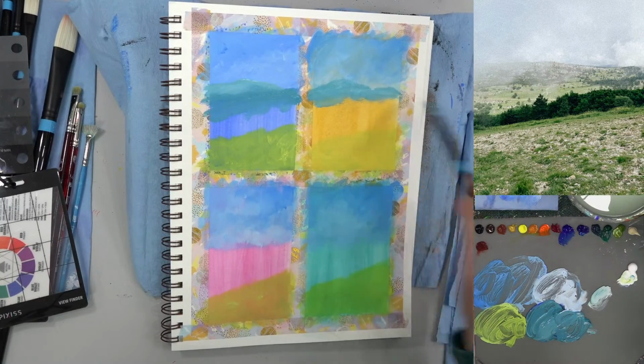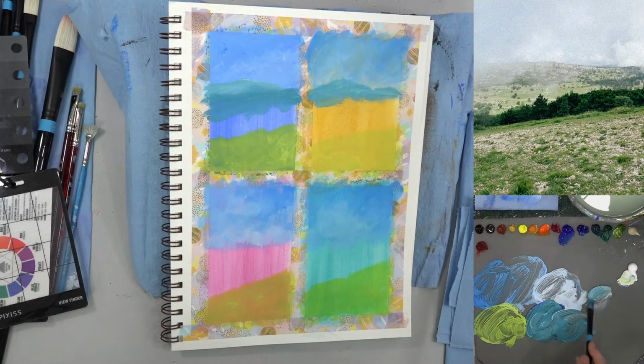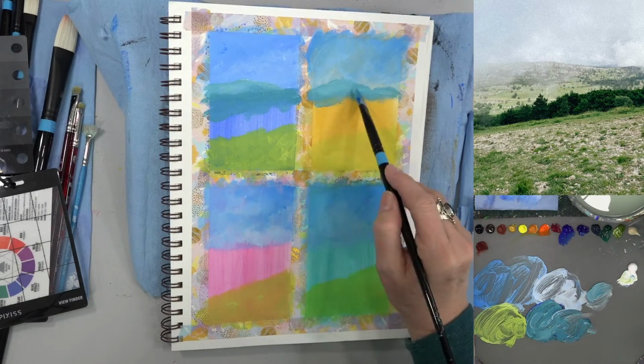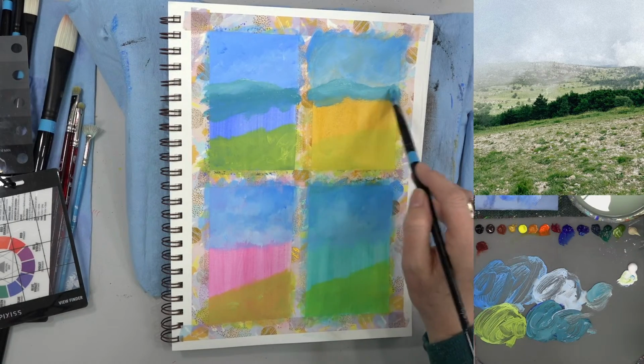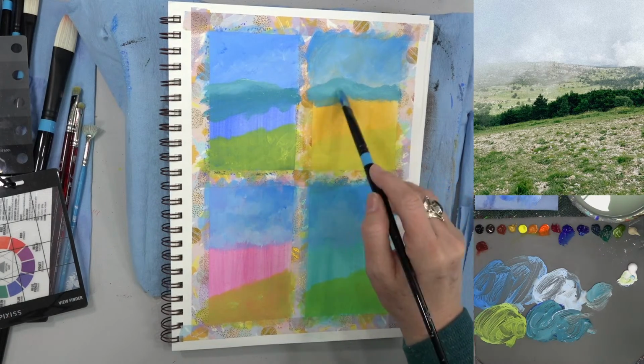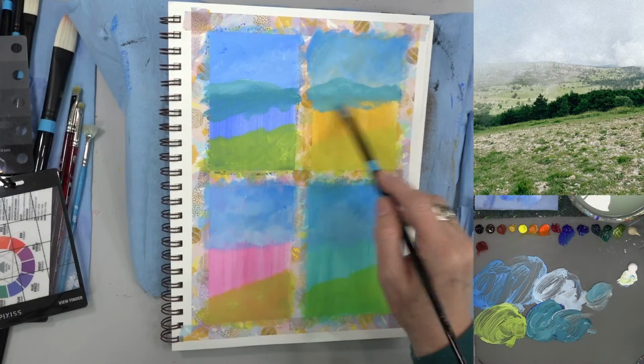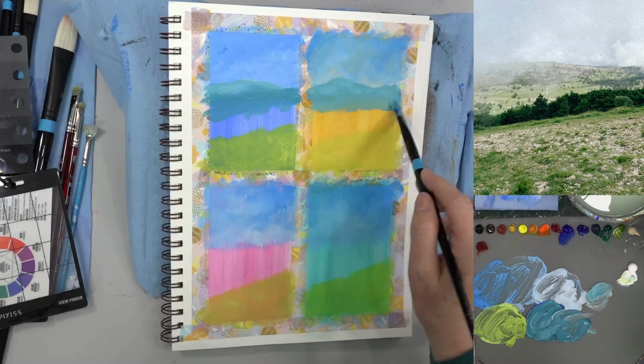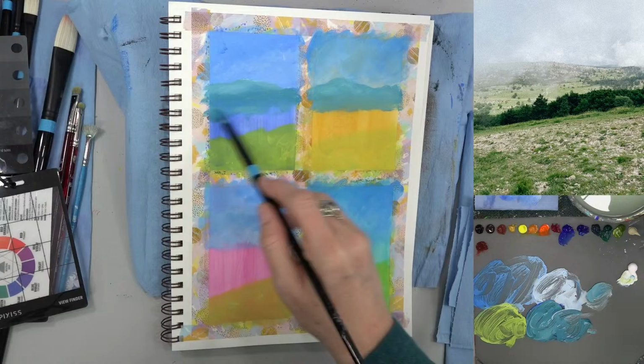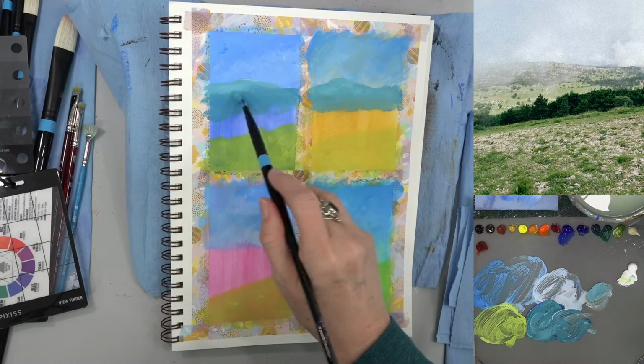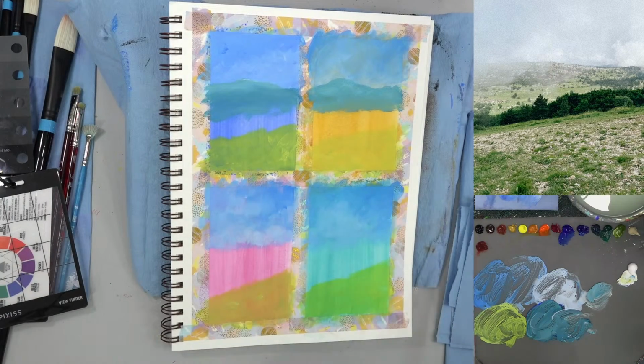It's so funny how the same color looks different, because our sky color, because of that yellow, our sky ended up being lighter than this one that had the darker blue underneath it. So these mountains look darker against that sky because of that.